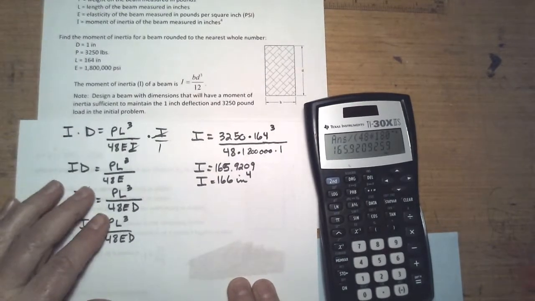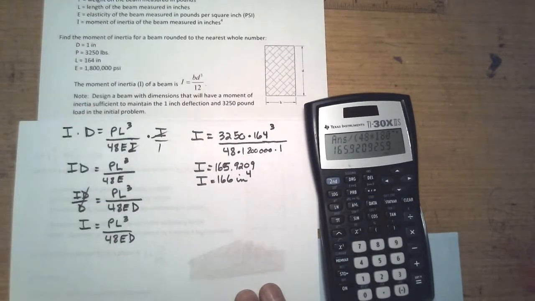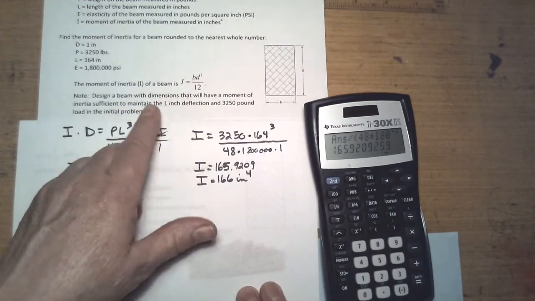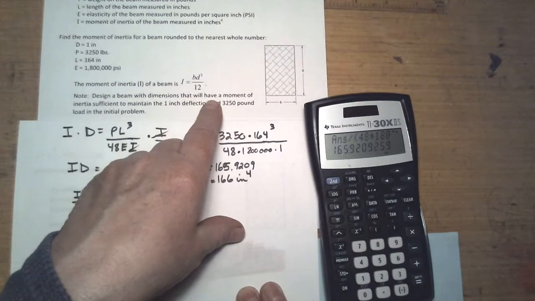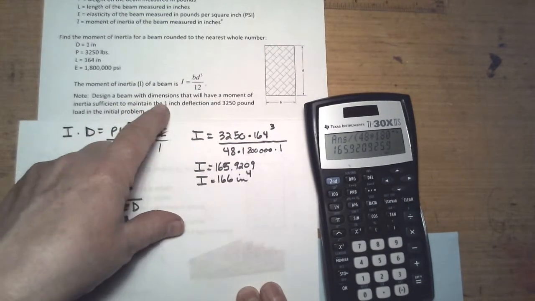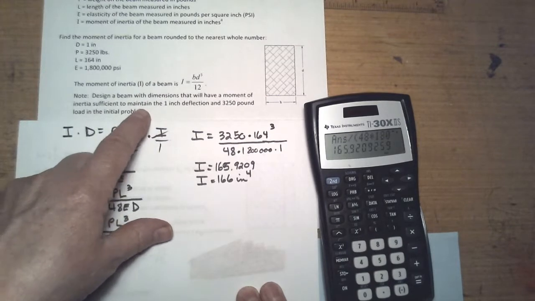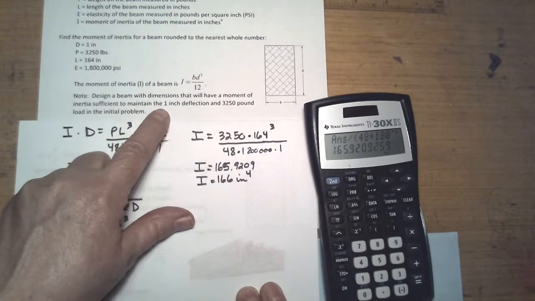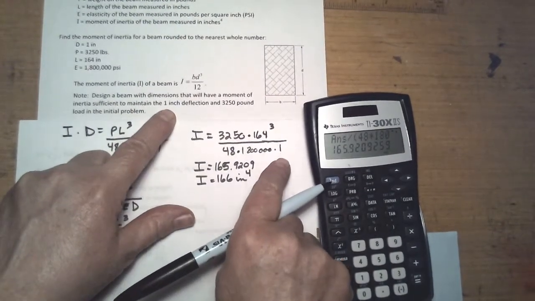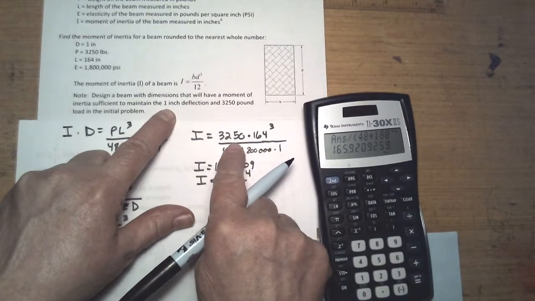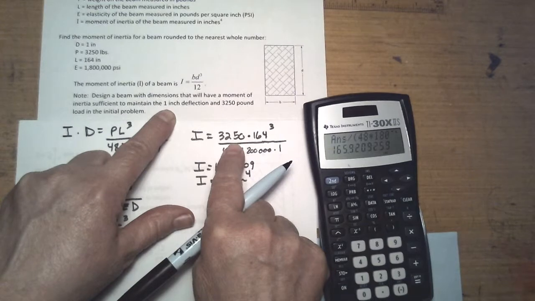Now the second part of this problem says that you want me to design a beam using that information, that you design a beam with dimensions that will have a moment of inertia sufficient to maintain the 1-inch deflection that I had in the previous problem and that weight of 3,250 pounds.